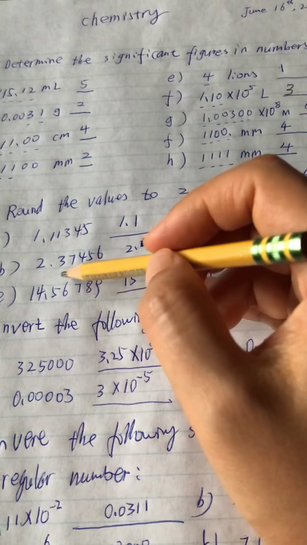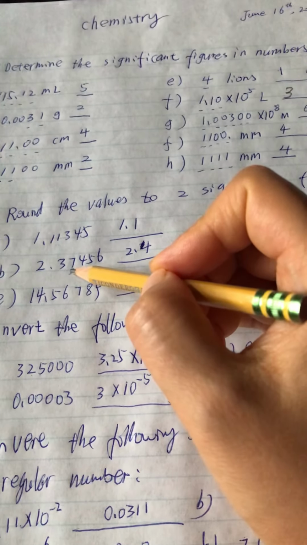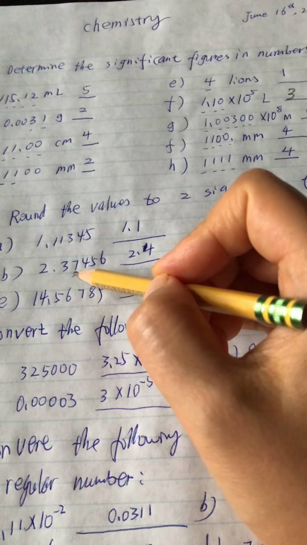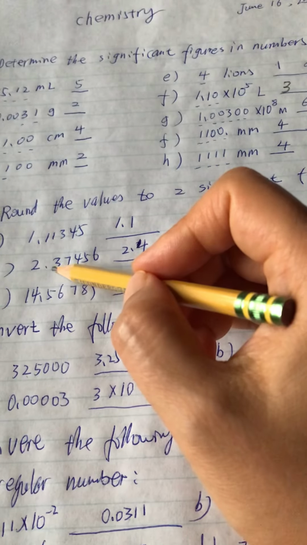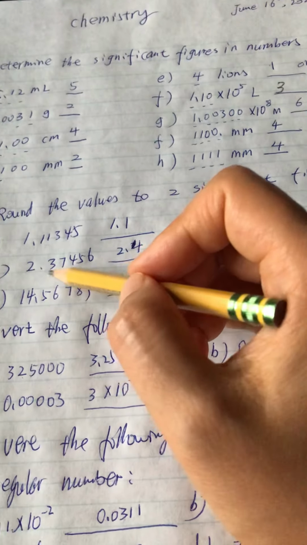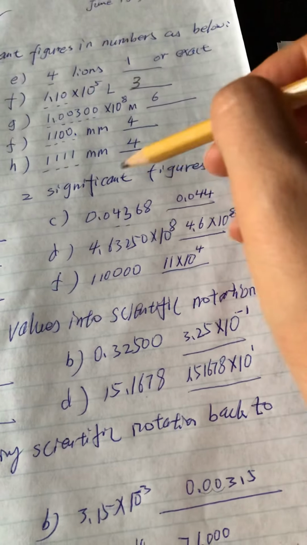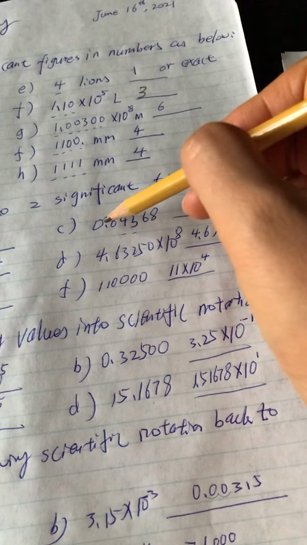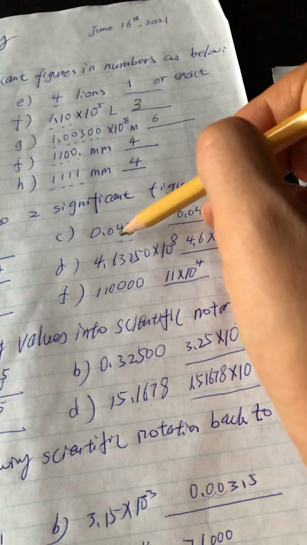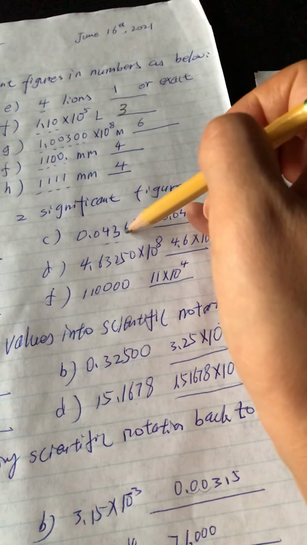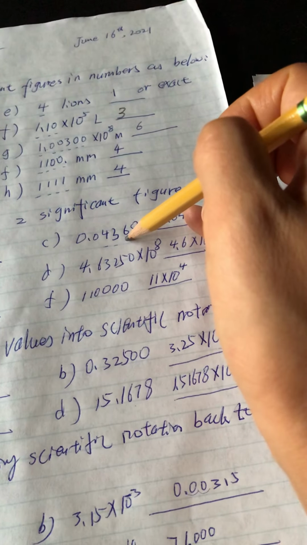2.37456. So you round up. The third one is bigger than 5. So you add 1 to the second digit. So you get 2.4. You see this one? If you need 2, we don't count the 0. So 1, 2. The third one is bigger than 5.